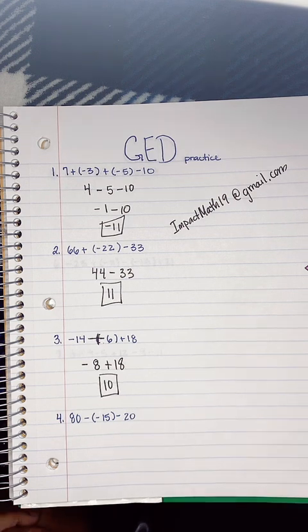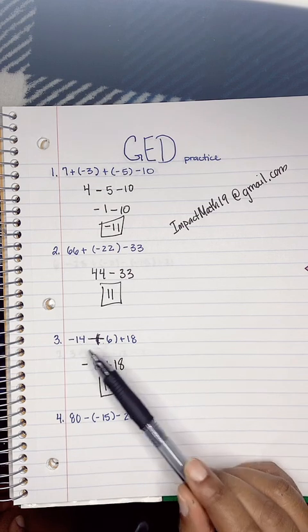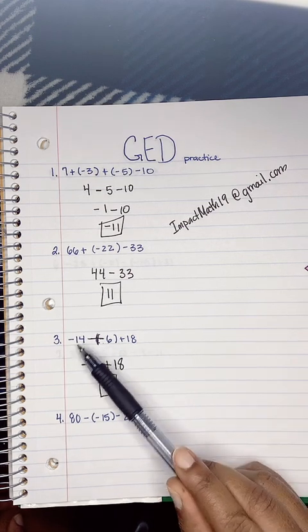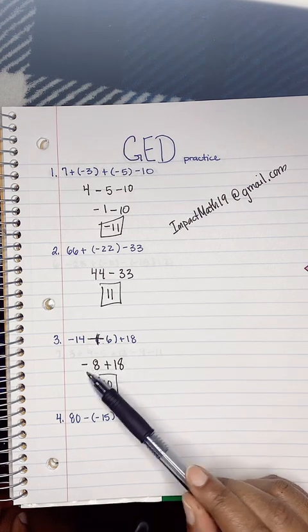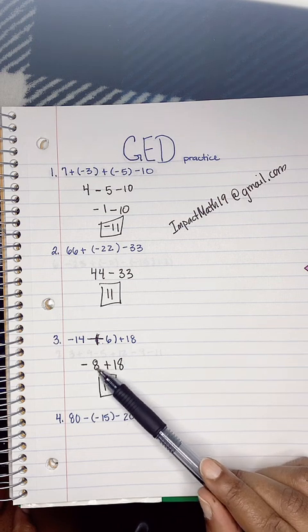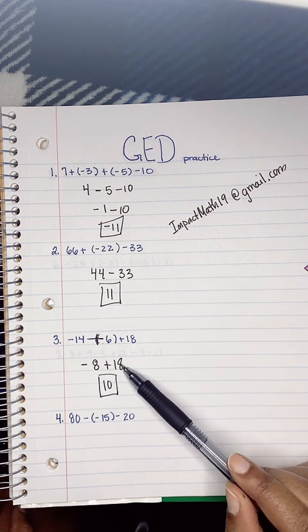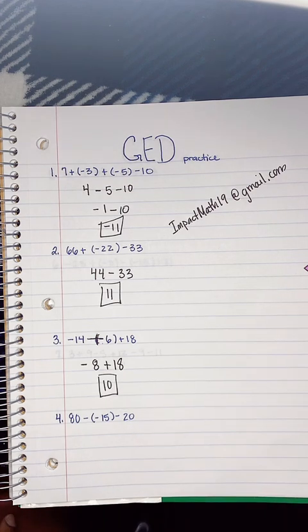Okay, number 4. I see 75 for number 4, 69. How did you get negative 8? We got negative 8 because negative 14 plus 6. Somebody owes you $14. They gave you 6 of that. They're going to owe you still $8. Great question. And then you're looking at this as 18 minus 8, and that's how you get the 10.